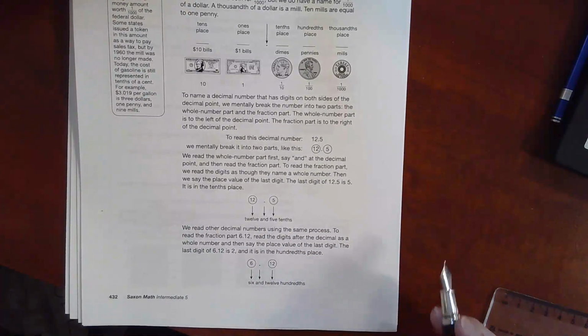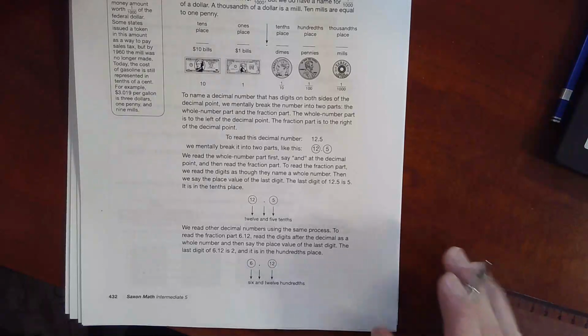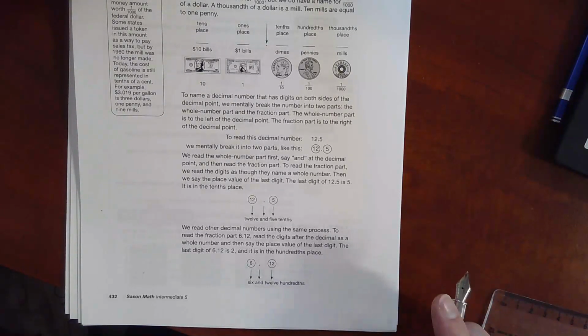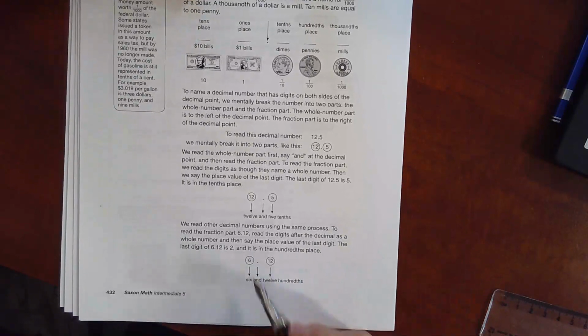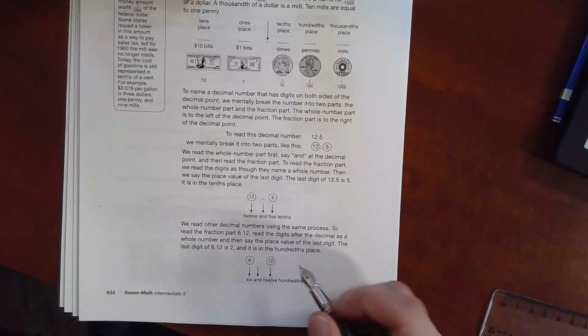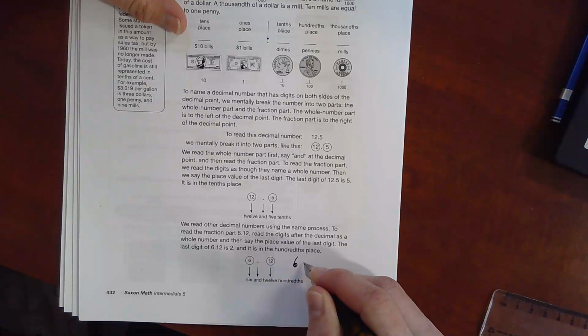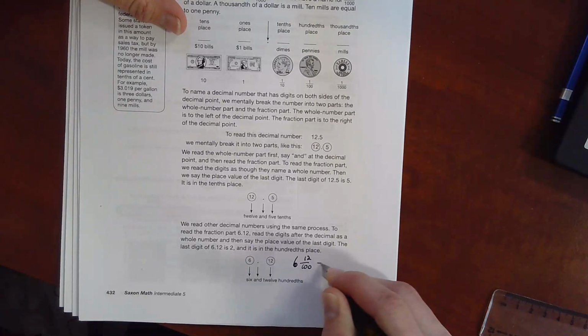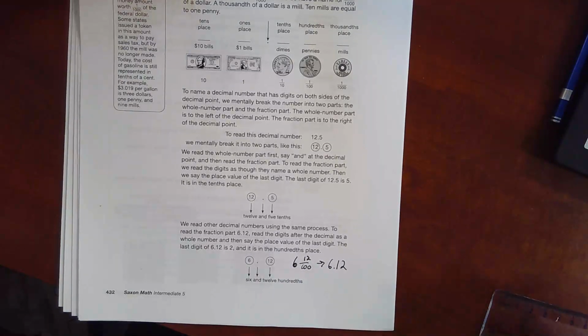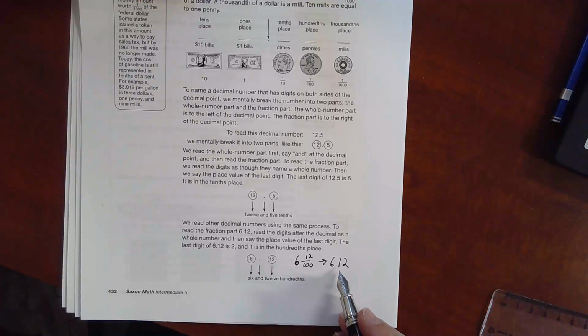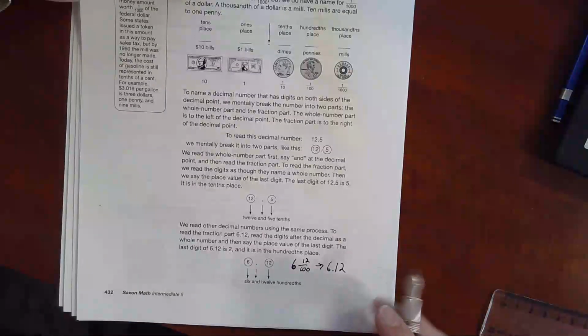We sometimes say 12.5 just to differentiate in our heads, but 12 and 5/10 is the most correct way of saying it. 6 and 12 hundredths, or 6.12. I called that 6.12 because while they are both 6 and 12 hundredths, I wanted to differentiate it as we talked about.